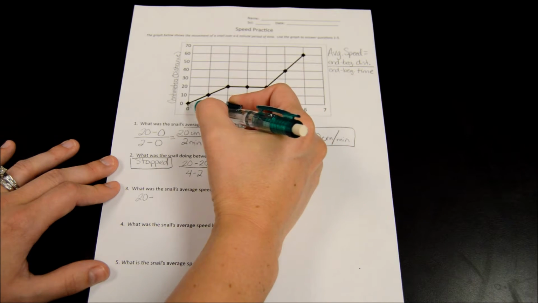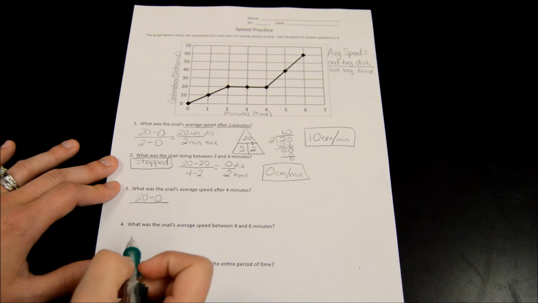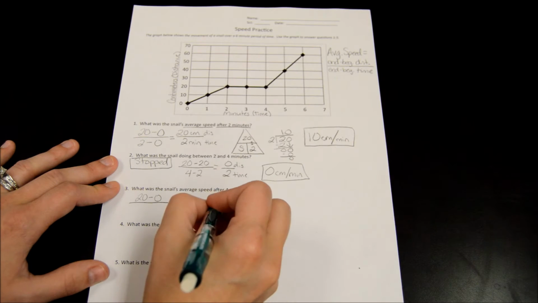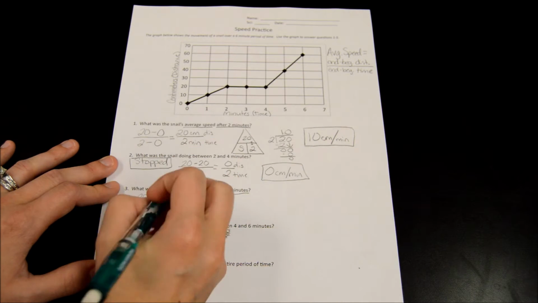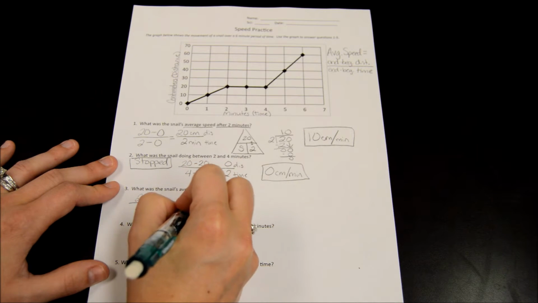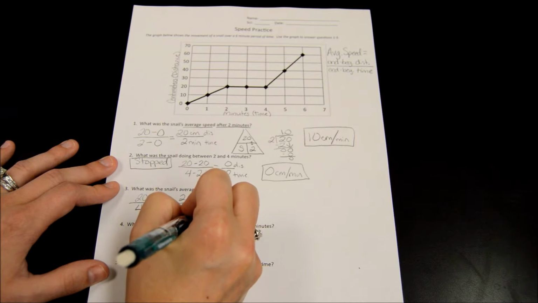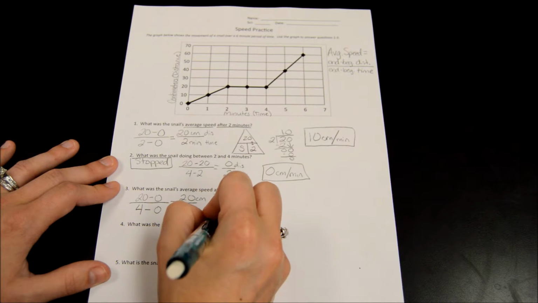Our beginning distance at 0 was 0, and then we divide. Our ending time was 4 minutes because it told us after 4 minutes, and our beginning time was again at 0. All right, so we have 20 centimeters over 4 minutes. That is our distance and our time.